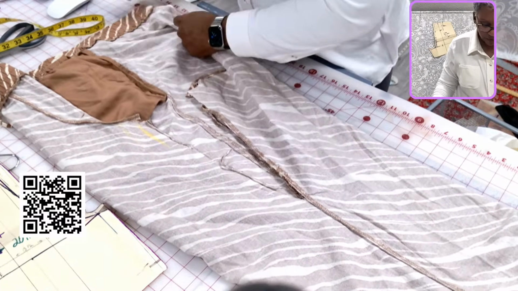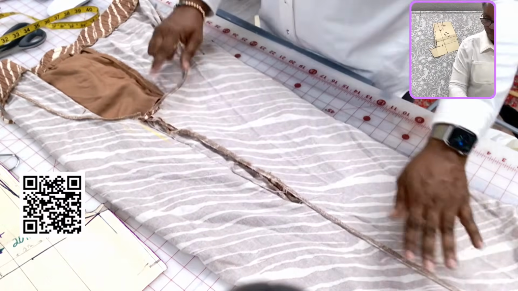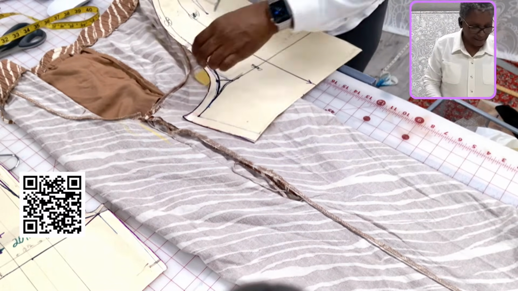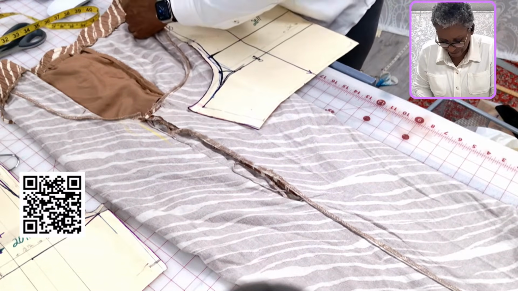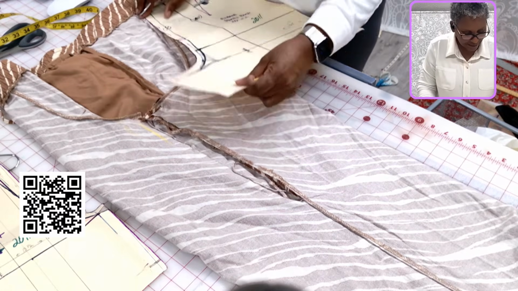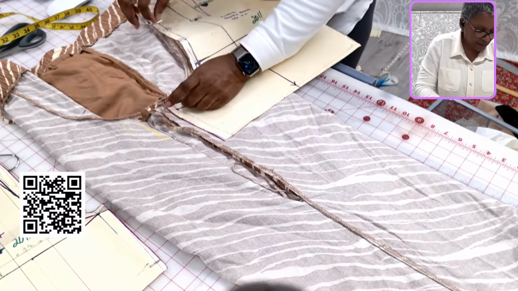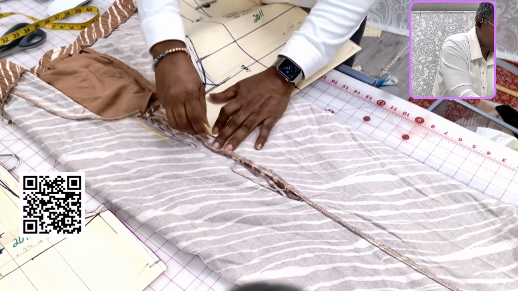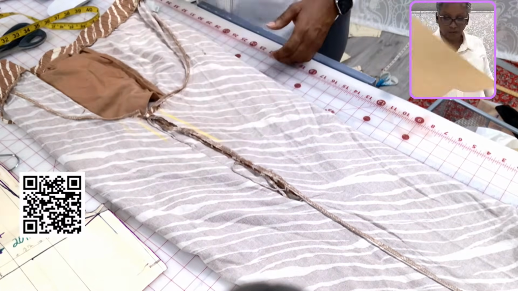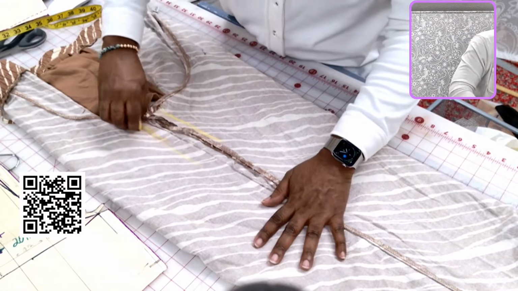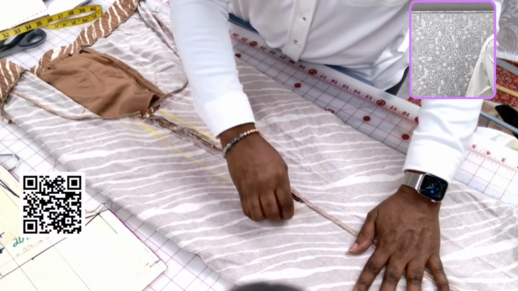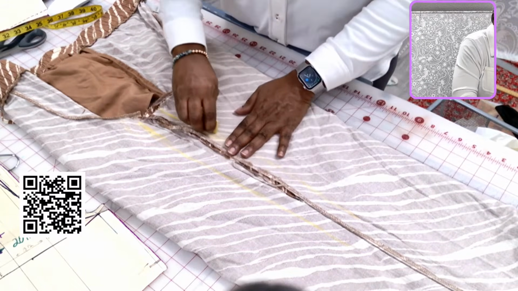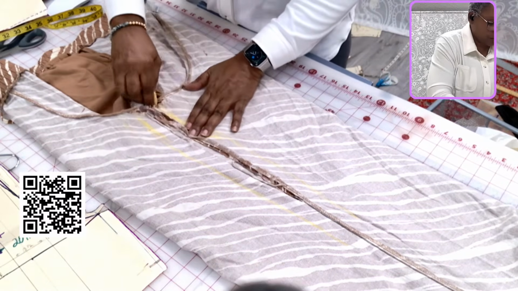And then the back, that is right here. Oh, that's going to feel so good.